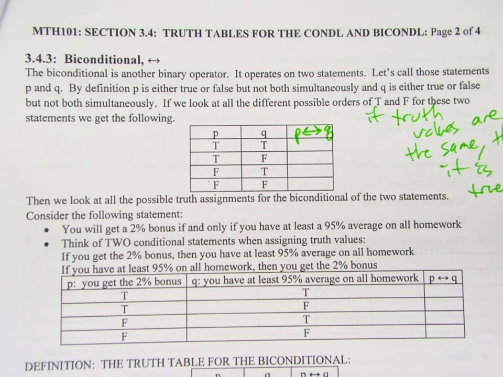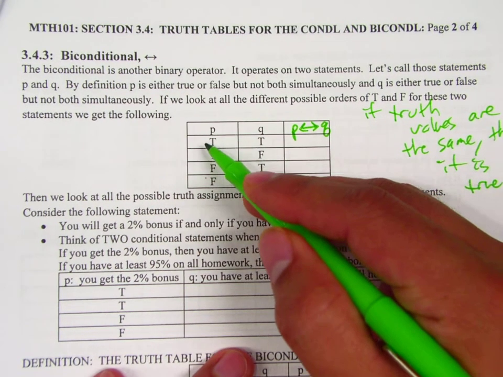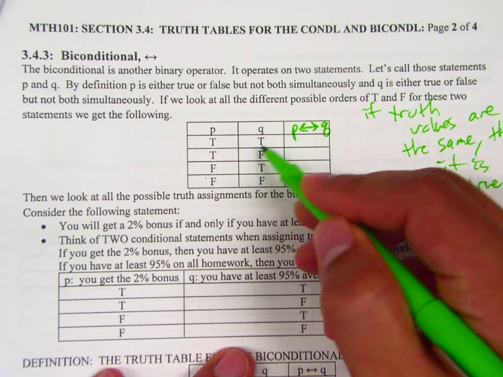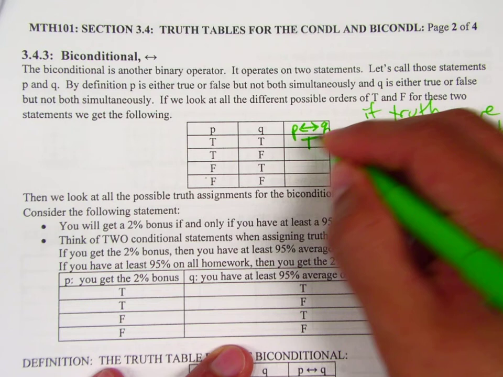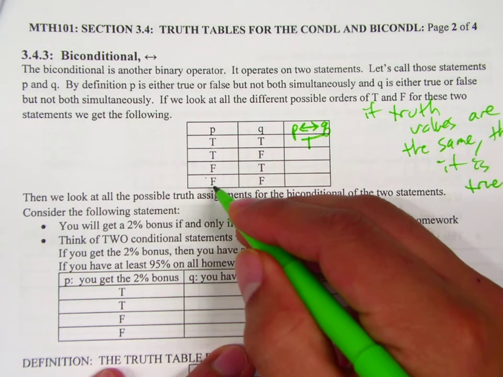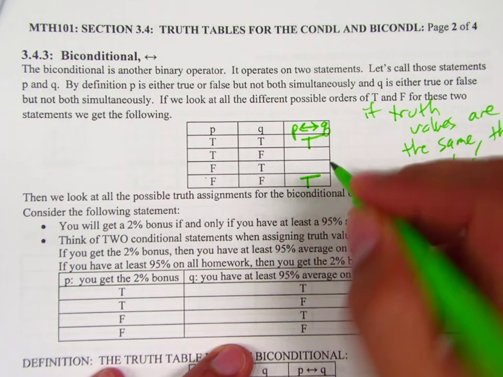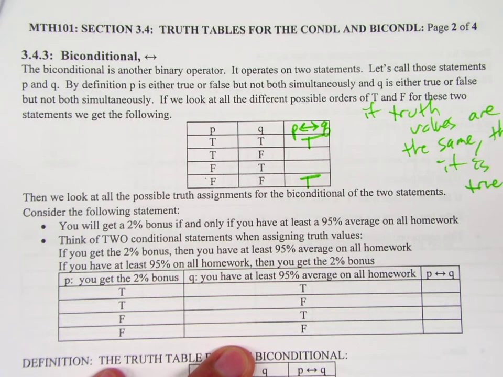Okay? So in other words, first scenario, everyone got an A. I show up with donuts tomorrow. Everyone's happy, right? Let's look at the last case. You do not get an A tomorrow. Therefore, I do not show up with donuts. Does that make sense? Okay.